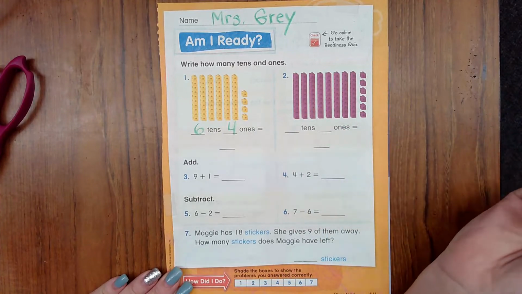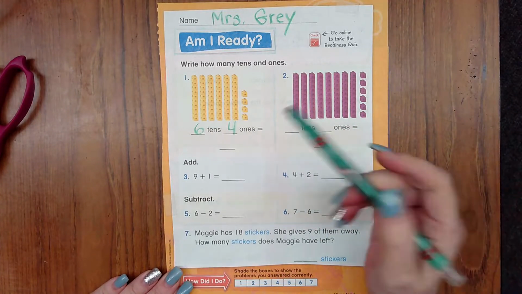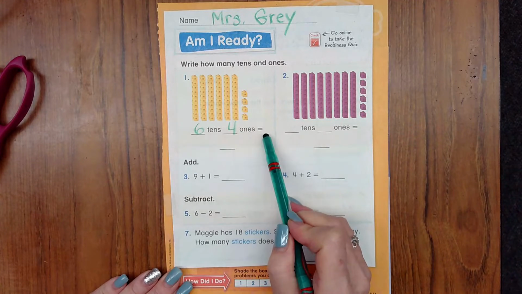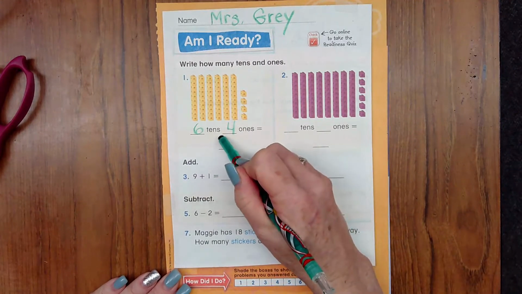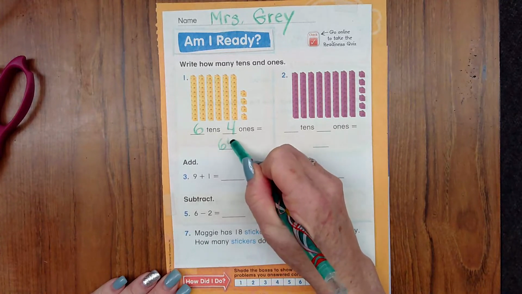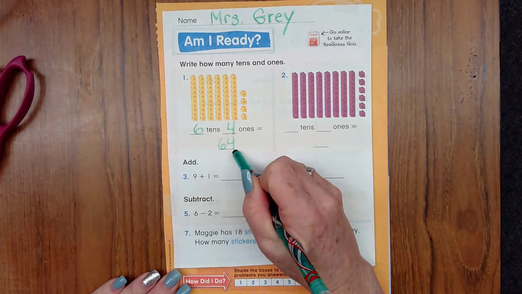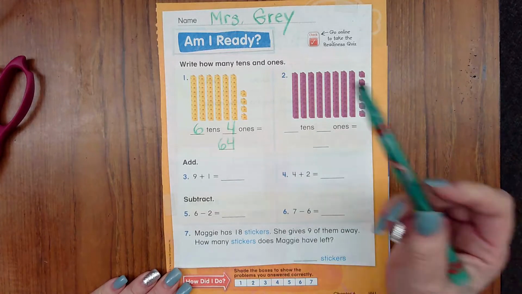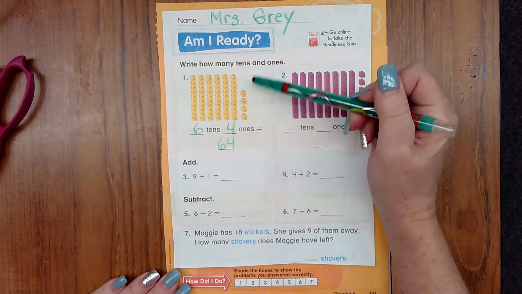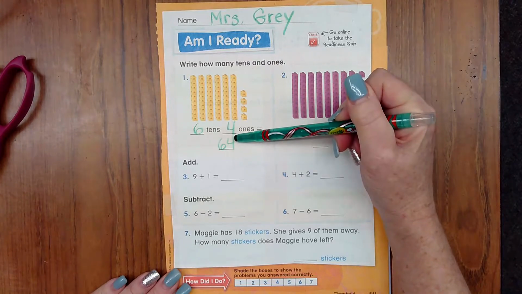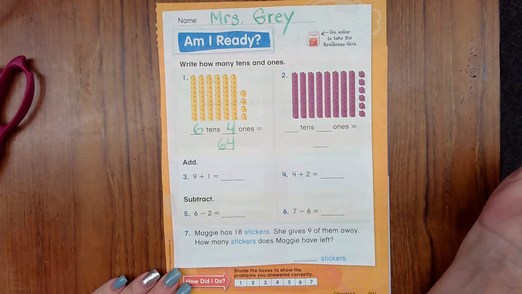So we put it in front of the 1 spot. So 6 tens and 4 ones equals what number? 64, right? Because if you have 6 tens, that's 60, and 4 ones, it's 64.